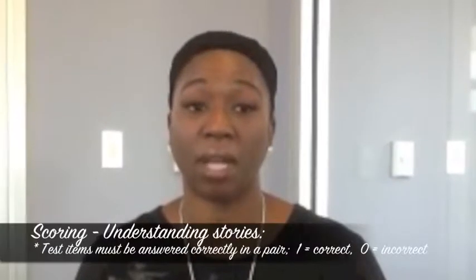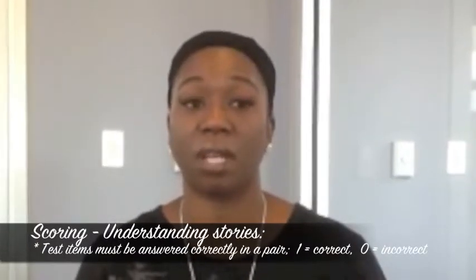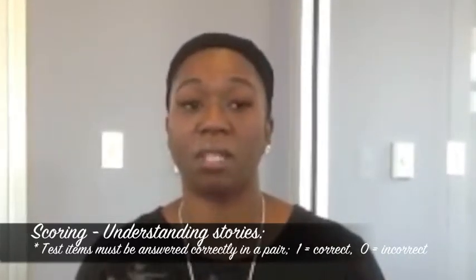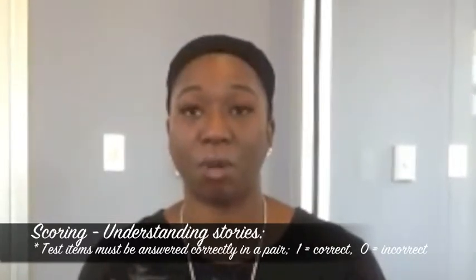Understanding stories is the 3rd section. A story is read to the patient. Yes/no questions are asked to determine if the patient understands what is being read to them. Head nods, gestures, and such are acceptable responses. To earn credit, the patient must respond correctly to both of the items in a pair. 1 for correct, 0 for incorrect, and N for no response.